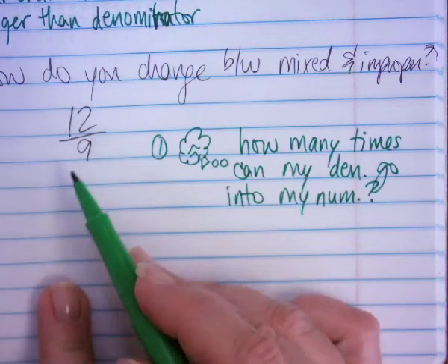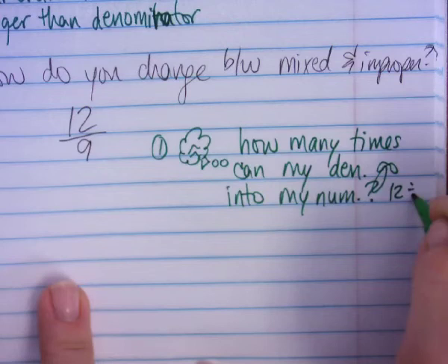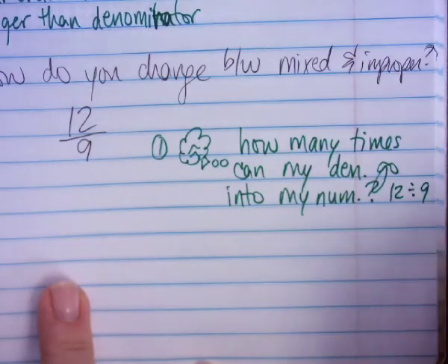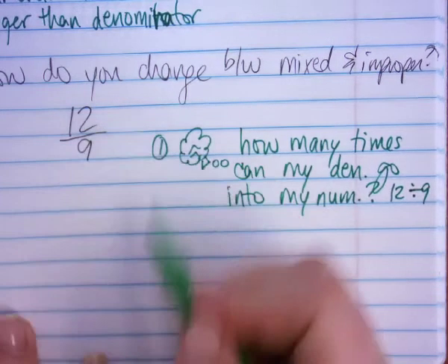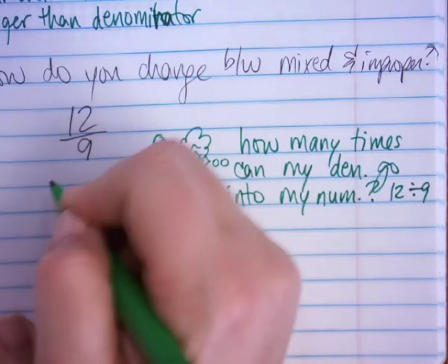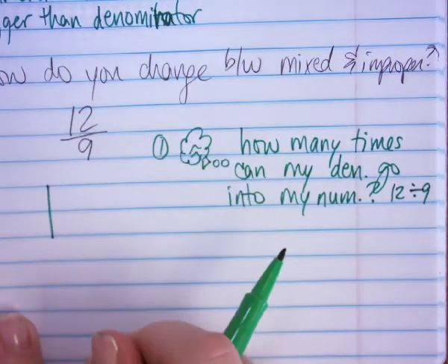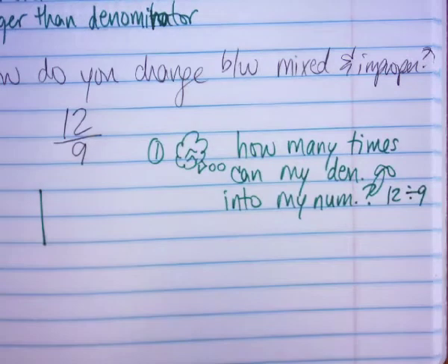12 divided by 9. Good. Okay, 12 divided by 9 is what we're thinking. So how many times does 9 go into 12? Once. I'm writing big. All right, next I'm going to get my red pen.